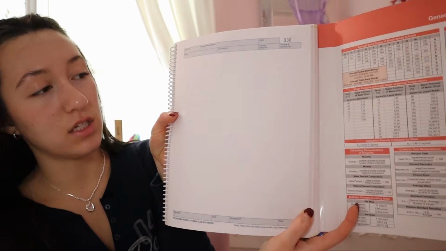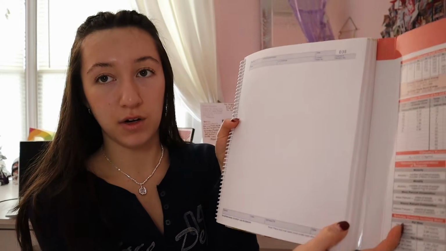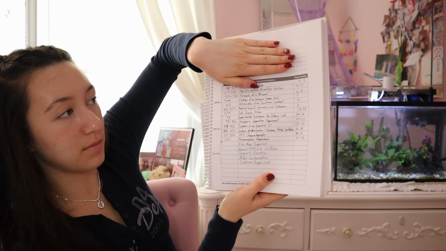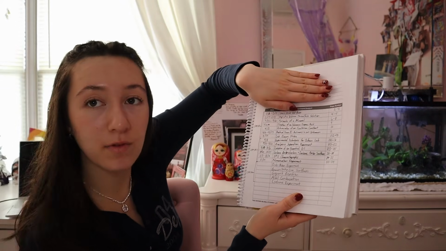As you can see, it's just a blank gridded piece of paper for you to put all of your notes from your experiments on. I have a table of contents that I put all of my labs on, so every single week we have a different lab or a continuation of a lab from last week.